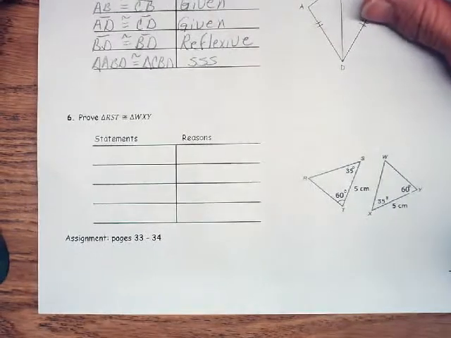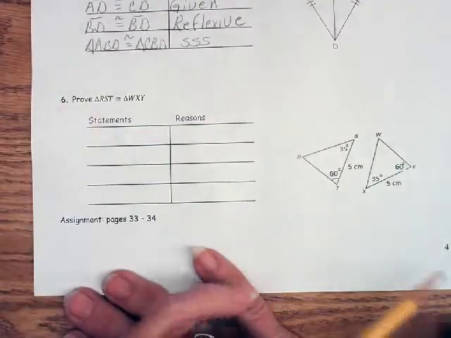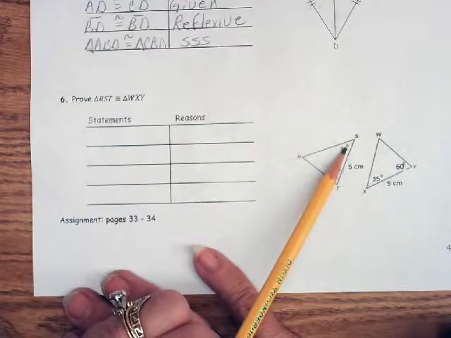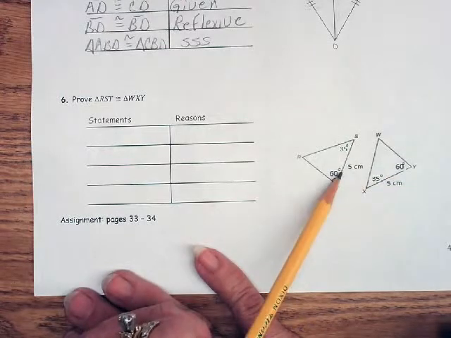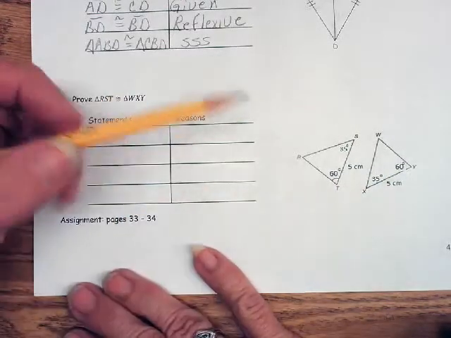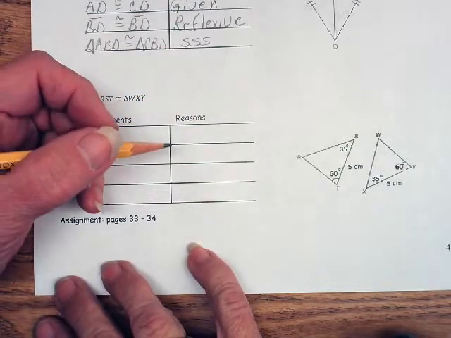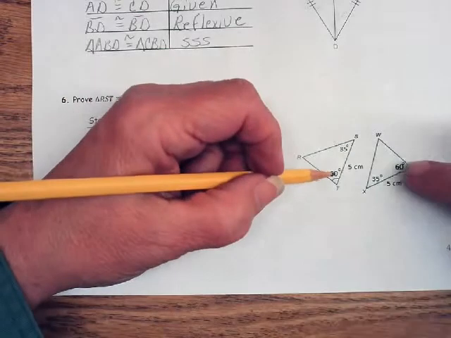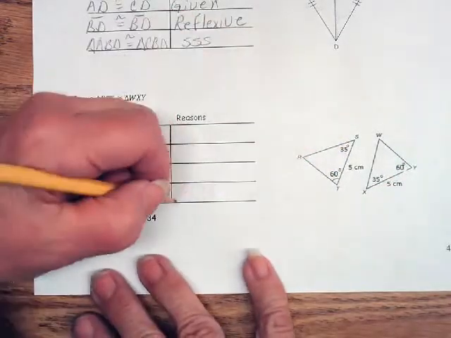Okay? All right, one more, and we've got it done. All right, so what we've got here is a couple angles, 35 and 35, 60 and 60, and a 5-centimeter segment in between. So it appears that we want to use angle, side, angle.